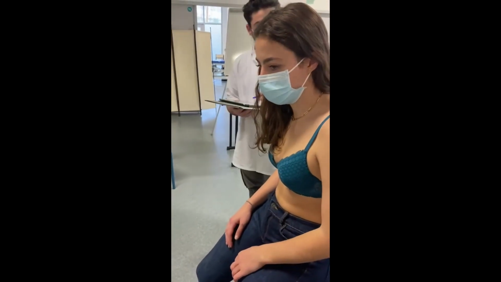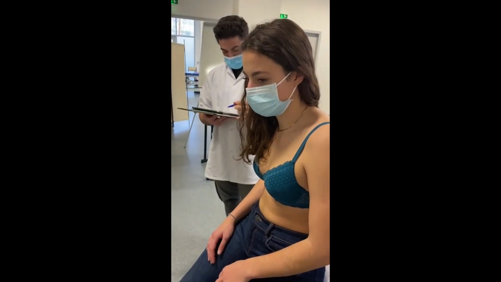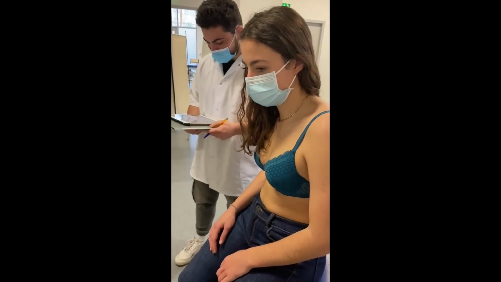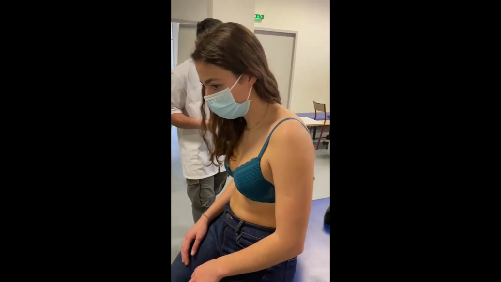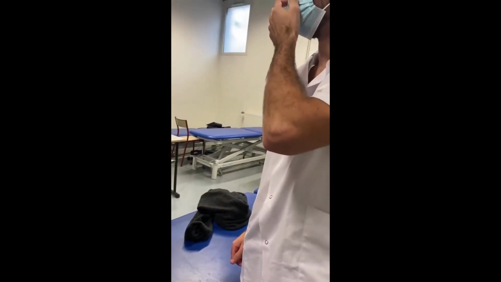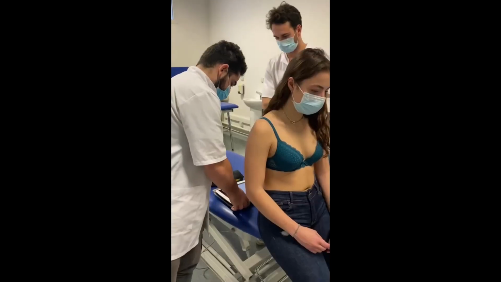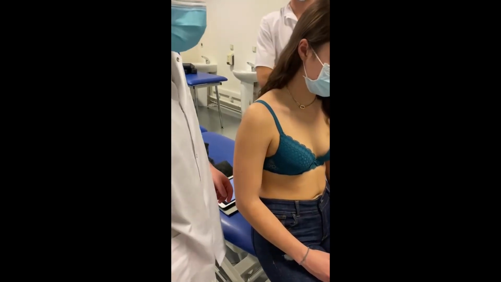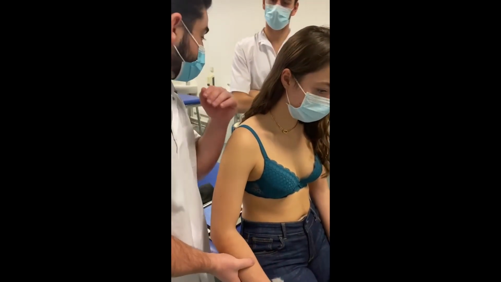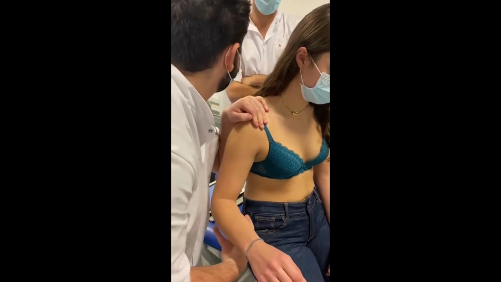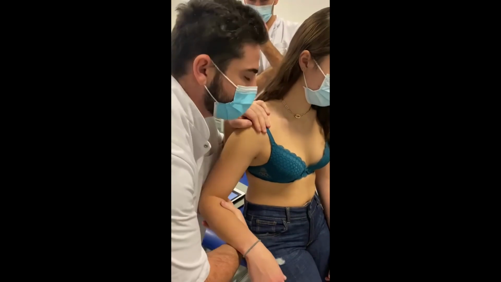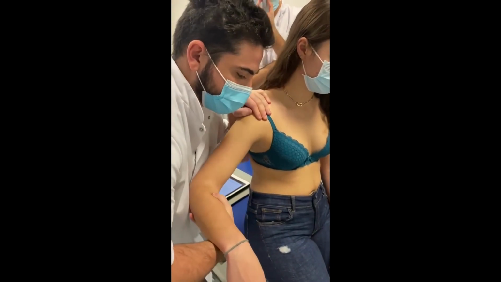Do you know other techniques? Yes, but I prefer to do this one because it's the one I'm most comfortable with. Okay. I will show you this one. So, you put your hand more at this level to block the movement of the scapula, and you start.